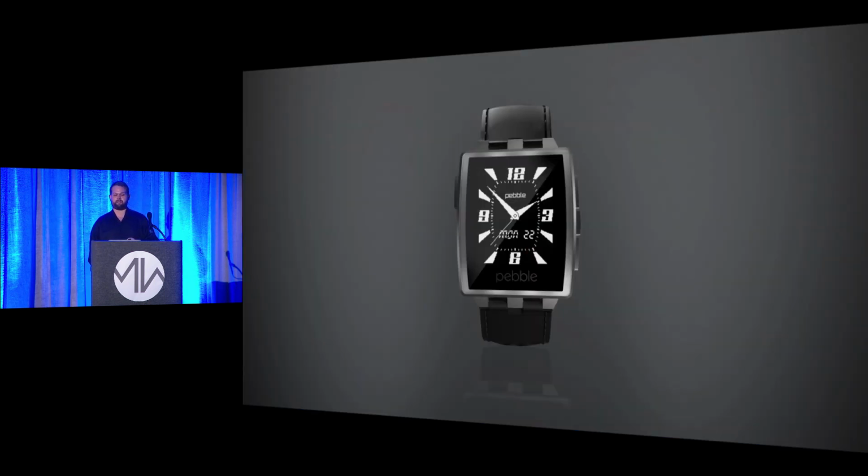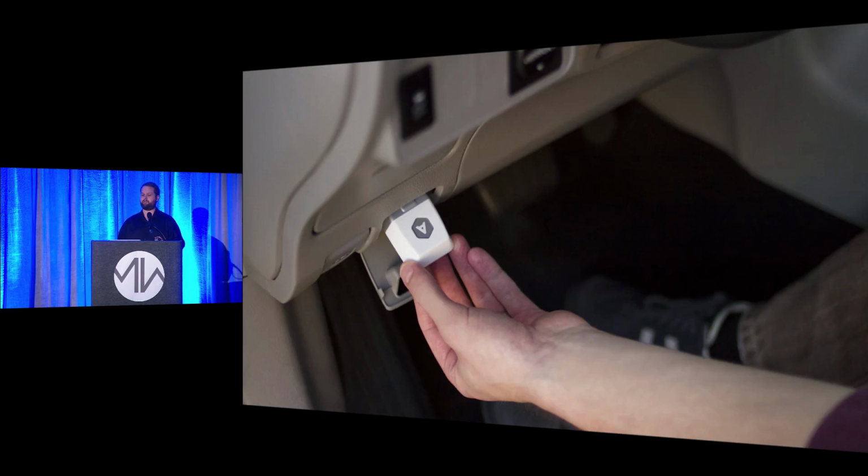Pebbles are now iBeacons. They use the iBeacon specification to let the companion app know when the app or the device that the app is on is or is not near the watch. Same thing with this automatic car sensor. It acts as an iBeacon to give a clue to the app that it's either near or not near your car.